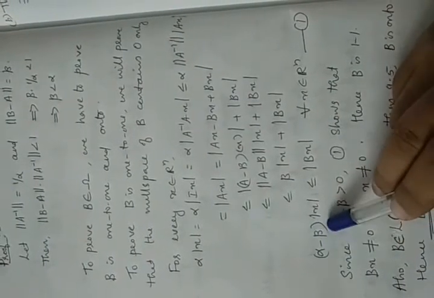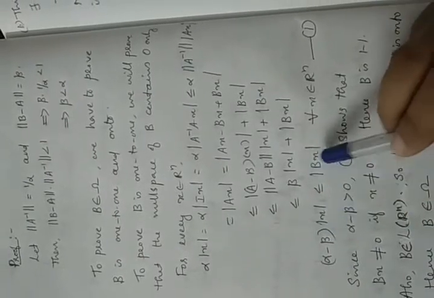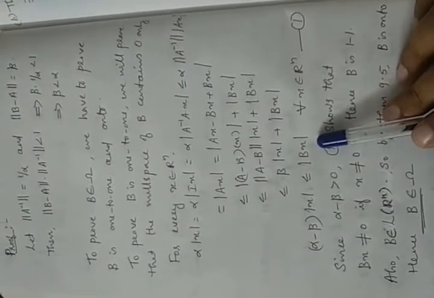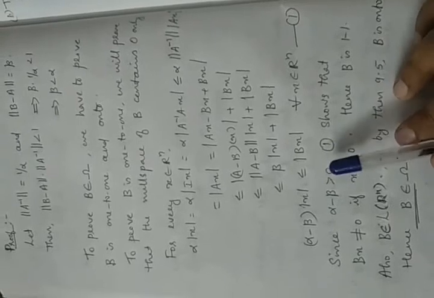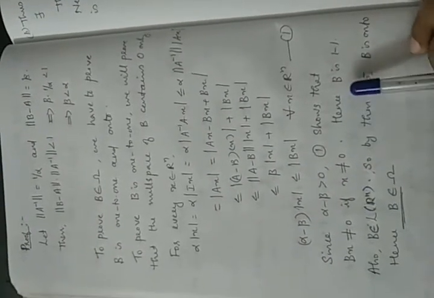So this term is always positive, and here we have mod x and here we have modulus of Bx. So the terms on the right side and left side of this inequality are all positive. This means that mod Bx equal to 0 only when mod x equal to 0, that is when x equal to 0. So we have Bx equal to 0 if and only if x equal to 0. That means Bx is not equal to 0 only when x not equal to 0. Okay. So if x not equal to 0, Bx not equal to 0. So that means B is a 1-to-1 map.